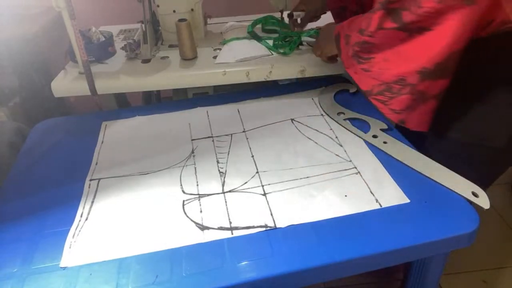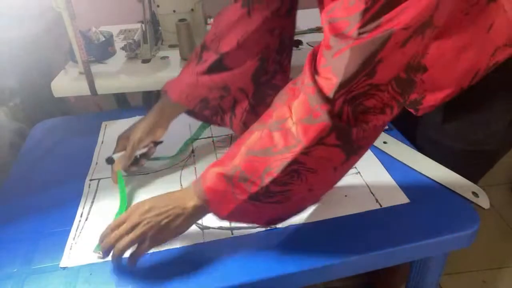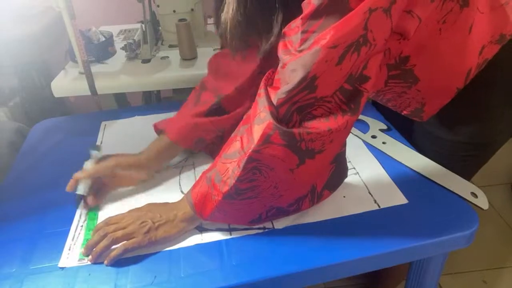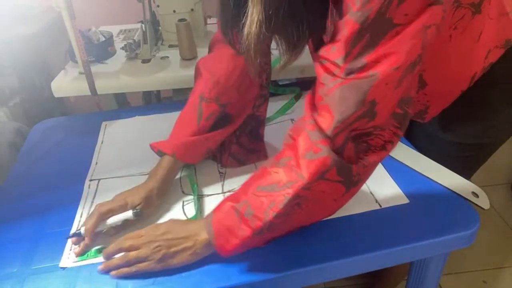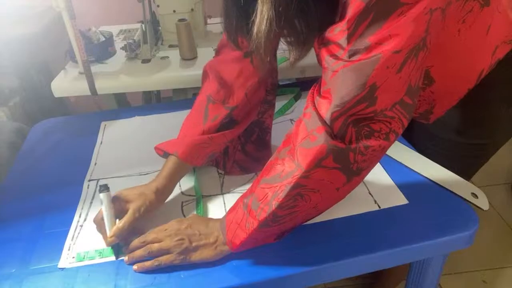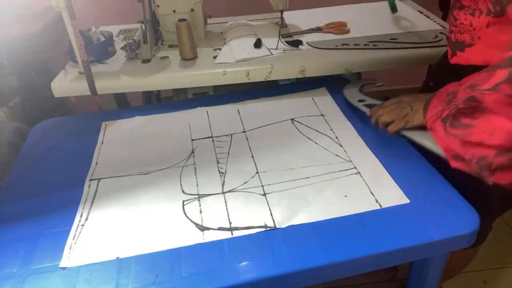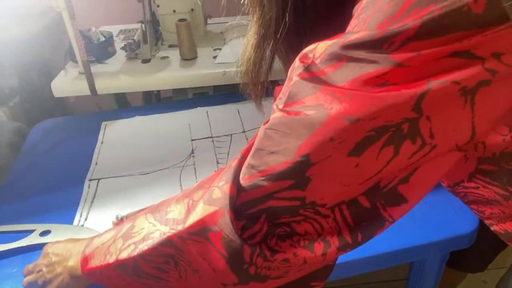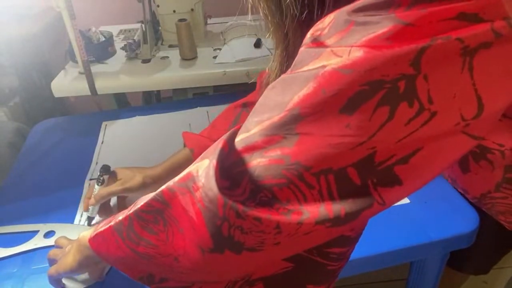So for the yoke, let's add our neckline to the yoke. So we're using 3.5 inches, so I'll mark that 3.5 inches, and then I'm going to come down by 3 inches. So let's do 3 by 3, which is like standard. Some customers will still tell you that the thing is choking them. The truth of the matter is that beauty is pain.